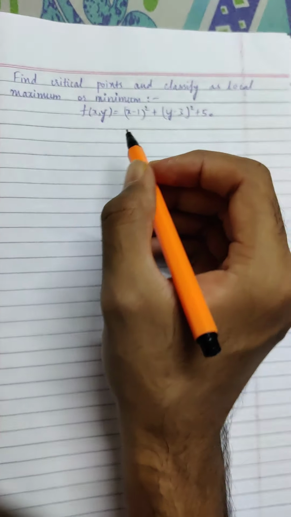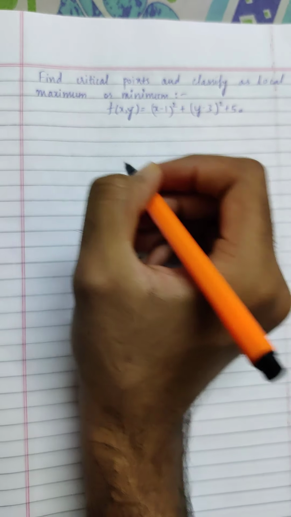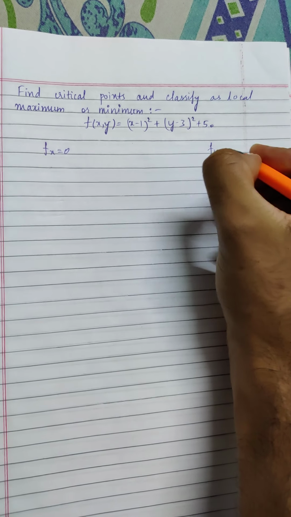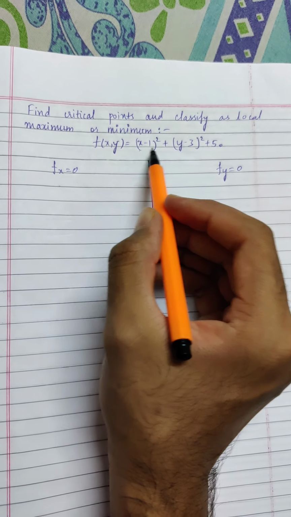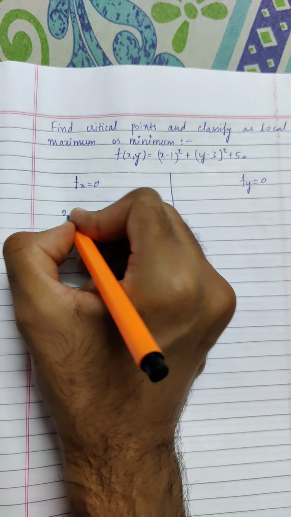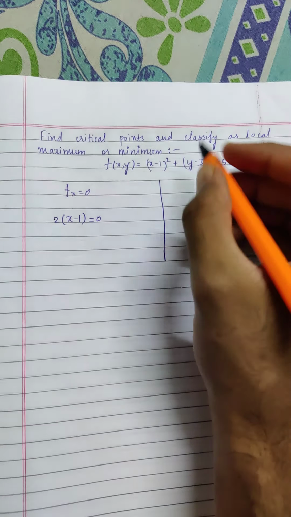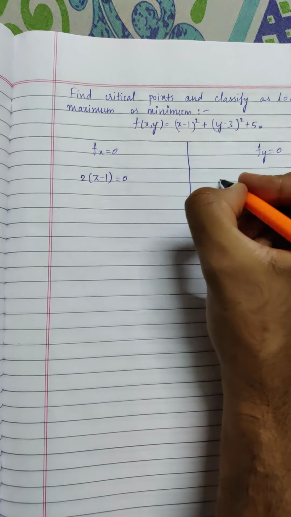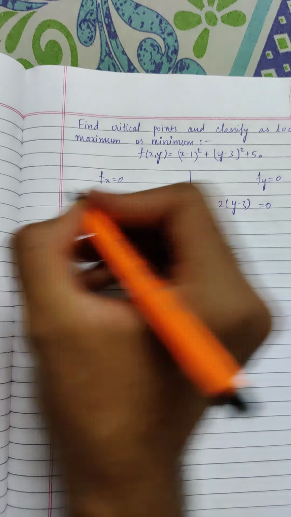Here we have the question. First we have to find the critical points. In order to do that, we have to first equate fx equal to 0 and then fy equal to 0. Let's do that. fx is differentiating this function with respect to x, which gives us 2 into (x minus 1). The other two terms are constants, so they are 0 anyway. Now fy equal to 0 means differentiating the function with respect to y, which gives us 2 into (y minus 3). The other two are constants, so they are 0, equal to 0.